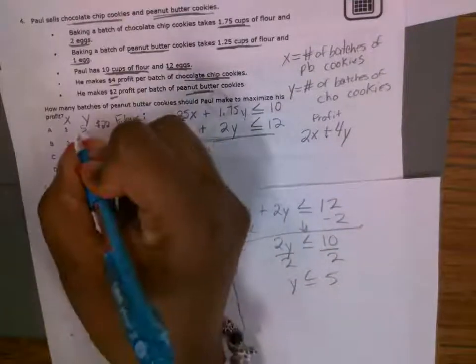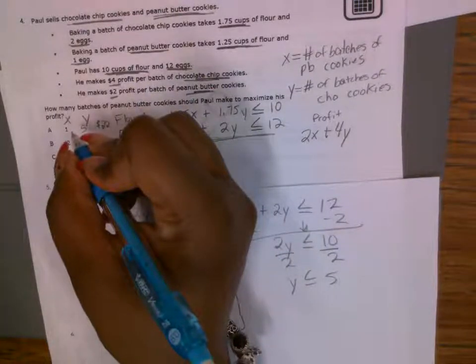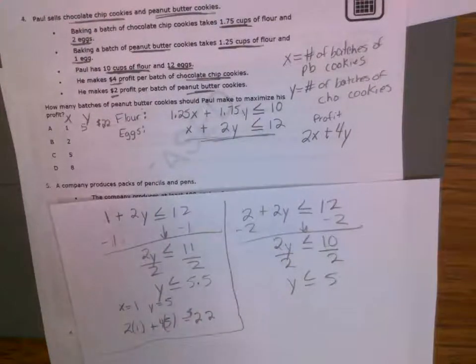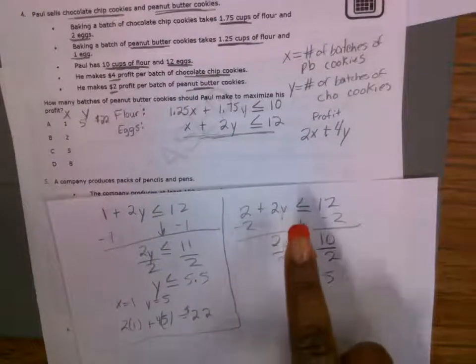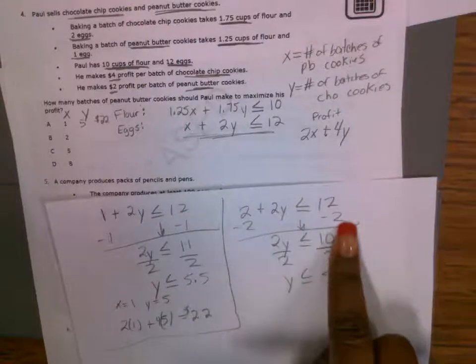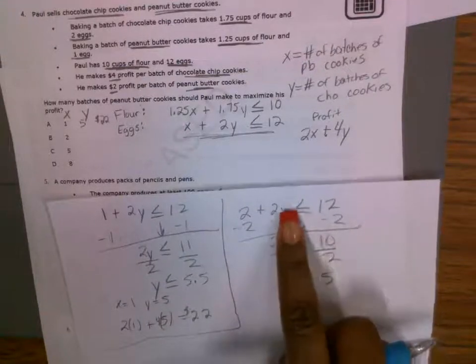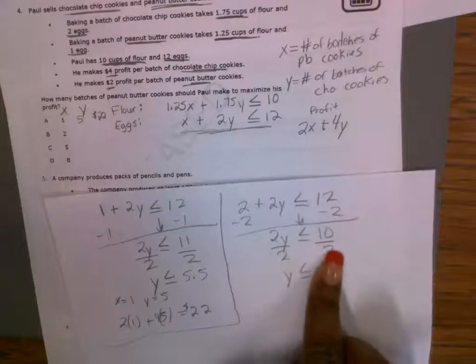I plugged in 2, then I subtracted 2 here, then I brought this down and divided by 2 here.